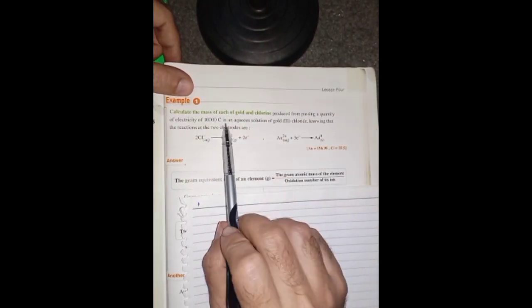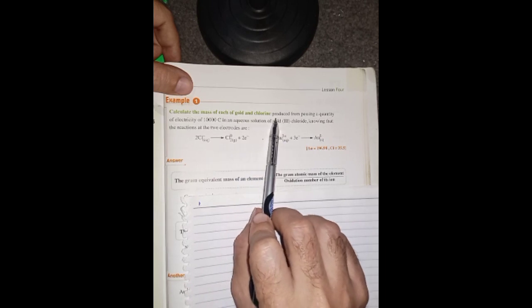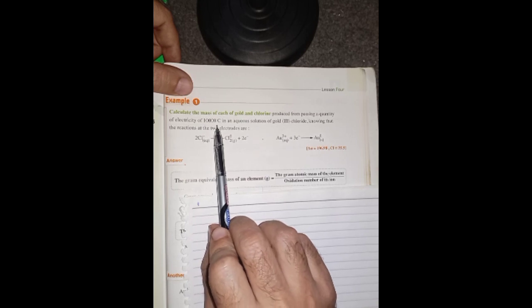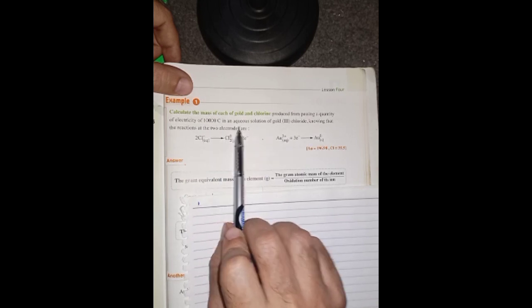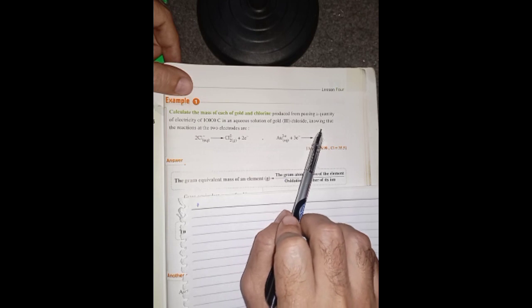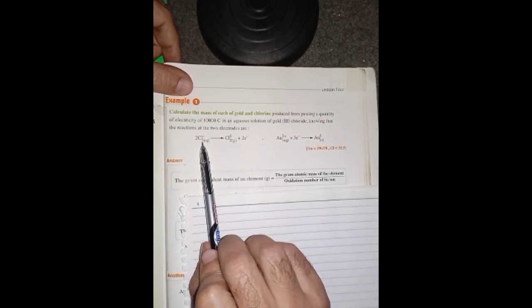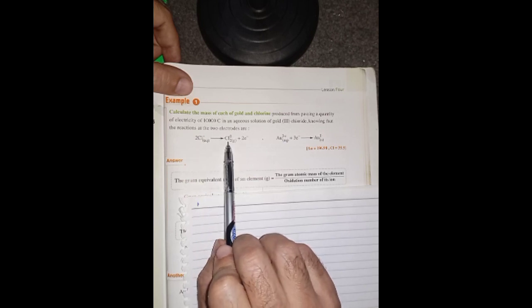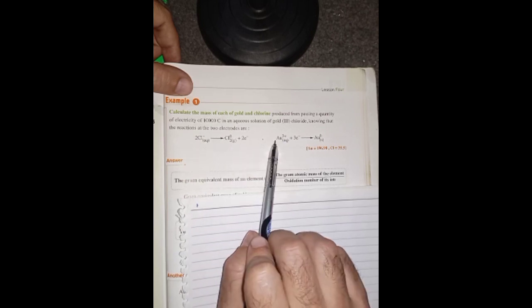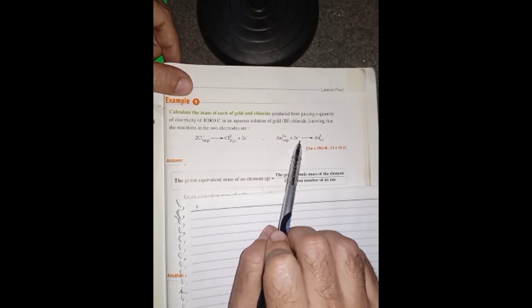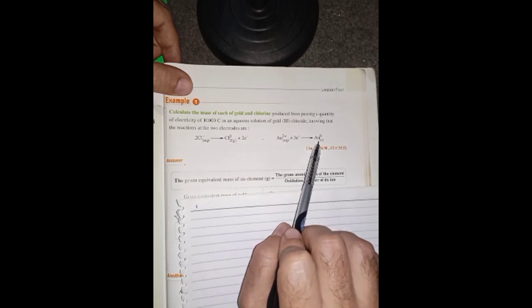Okay, the first example: calculate the mass of each of the gold and chlorine produced from the passing of a quantity of electricity equal to 10,000 coulombs in an aqueous solution of gold(III) chloride, knowing that the reactions at the two electrodes are: 2 chloride ions (aq) give chlorine gas plus 2 electrons, and gold(3+) is reduced by 3 electrons to give gold(0) solid.